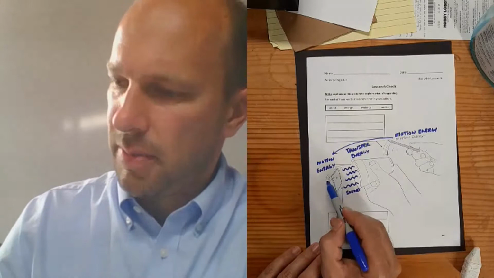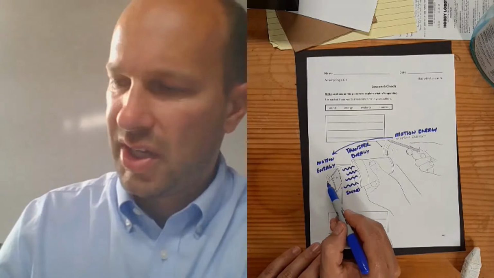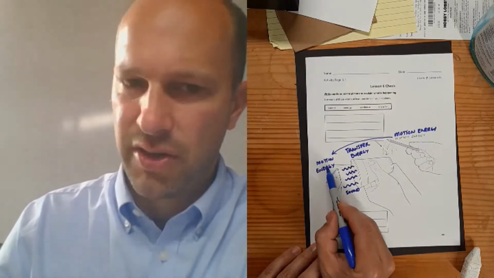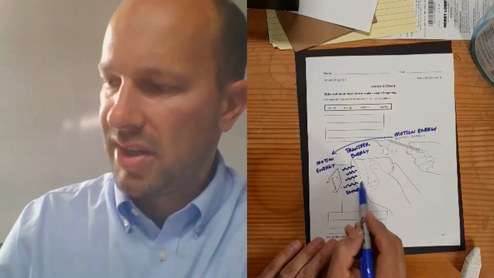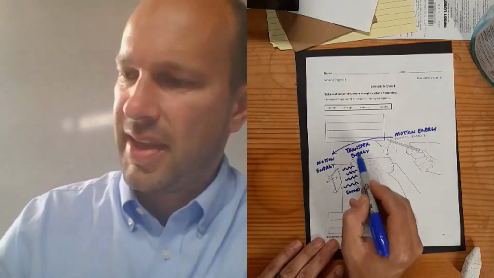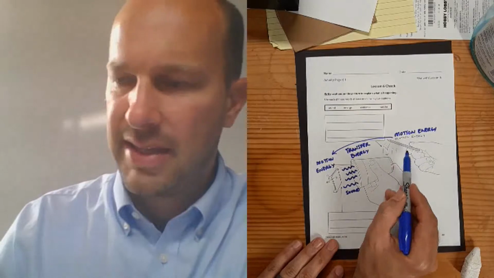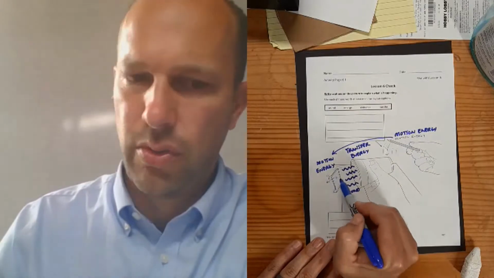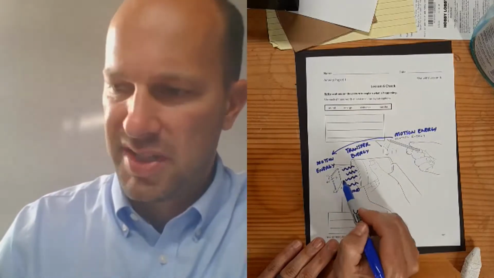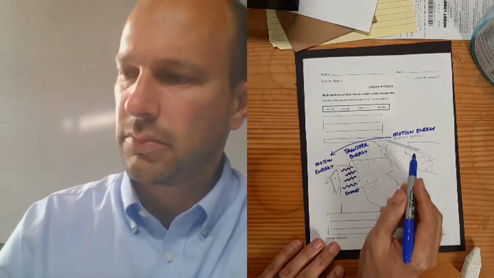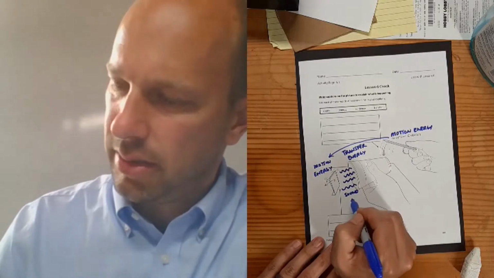Later on, the paper starts to move, which tells me that it also has motion energy. And I know that sound was the thing that carried or transferred the energy from my hand and the pencil over to this Post-it note or sticky note. All right.